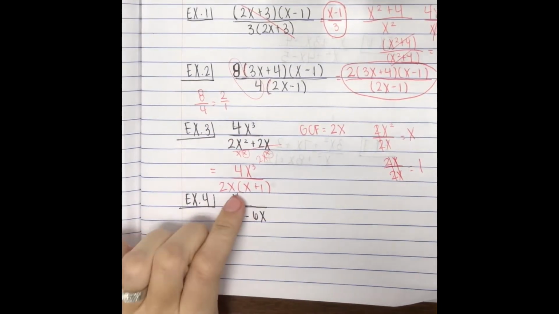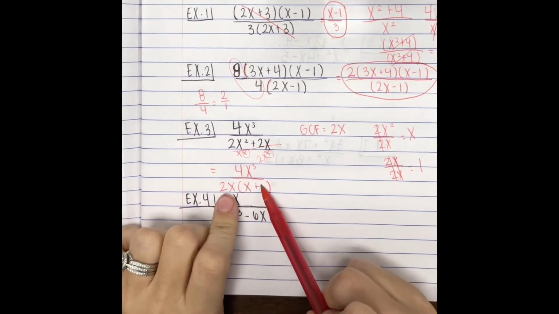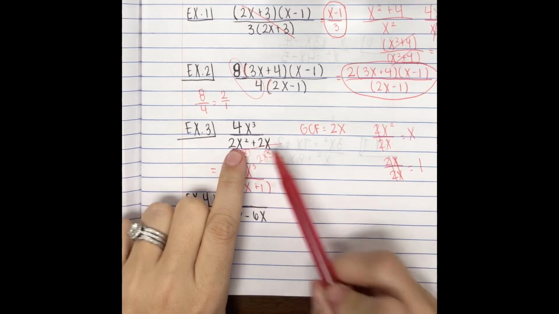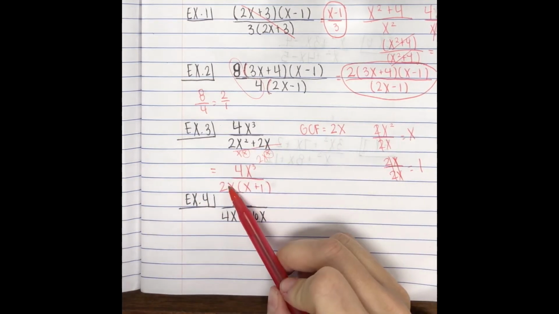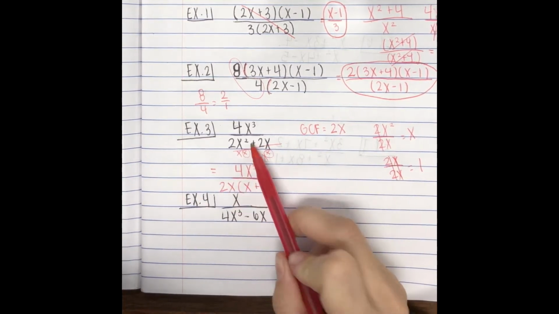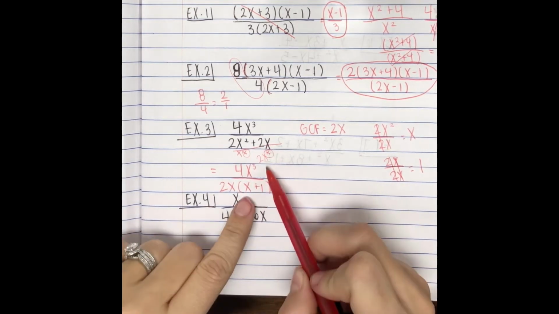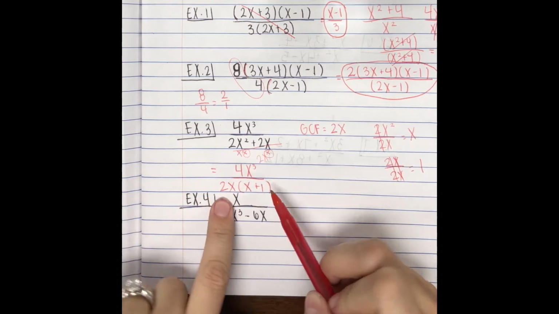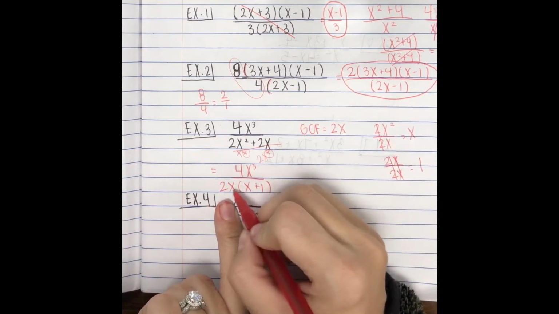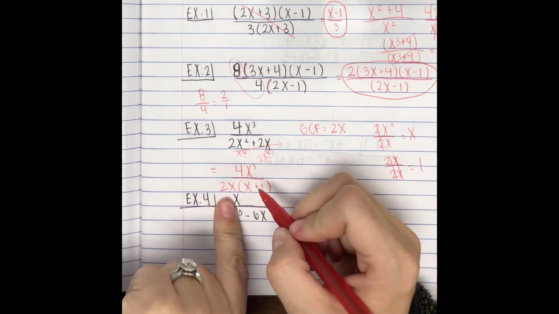All I did is factor out the things that these two both have in common, their GCF. If you distributed it, 2x times x is a 2x squared, and 2x times 1 is a 2x. So all I did is rewrite it, but in factored form, so that I could see if there's something I could cancel out on top.